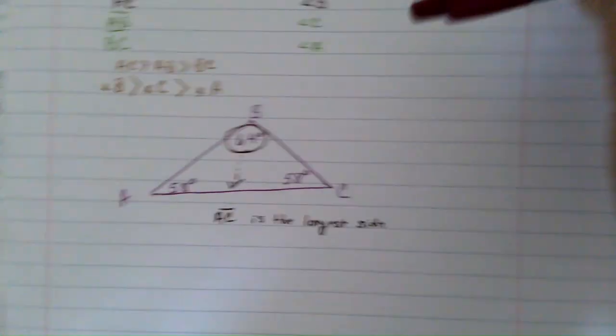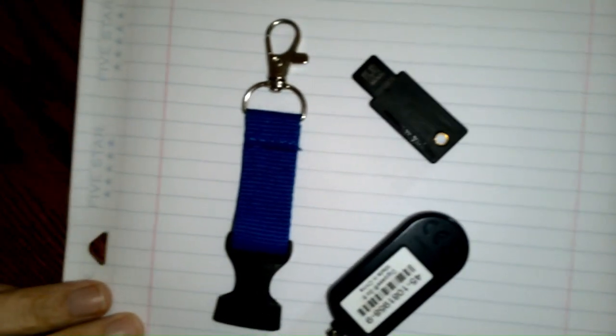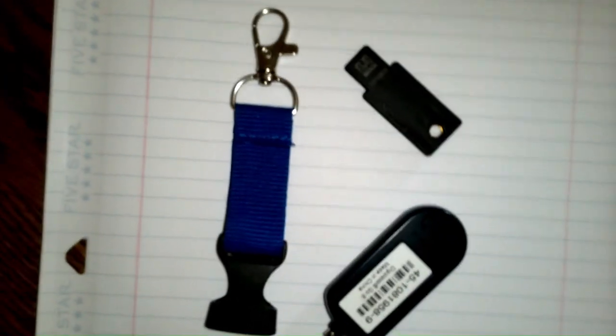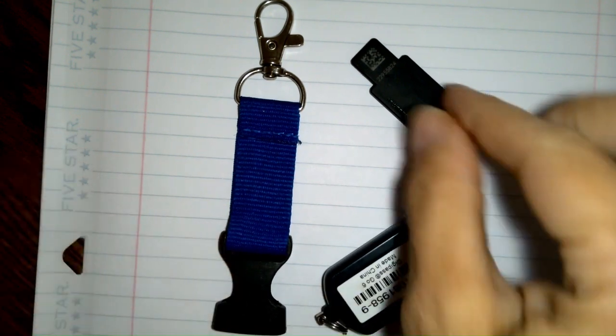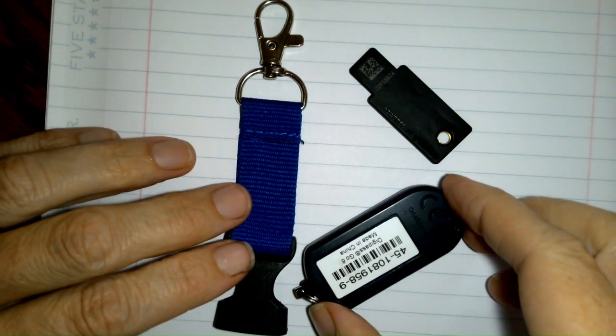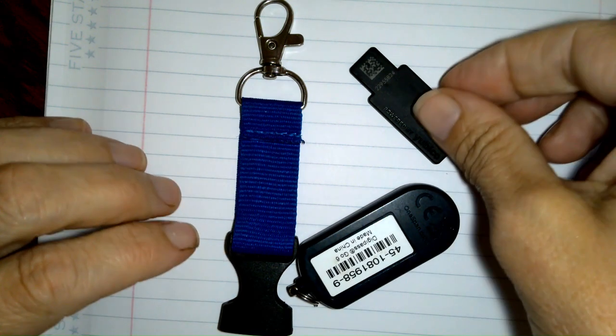The angles corresponding like that are not the only inequalities we see in a triangle. So I have some things lying around here. I have this little key. Now we're going to go with the blue strip that I have here on my little lanyard. Now you can tell that it is blue when it's in the light, but hey. I want to use this cloth here, this little thing here, and this thing here to make a triangle. Can I do it?